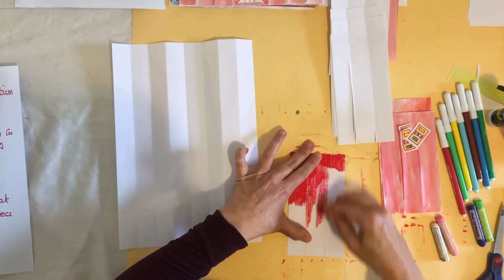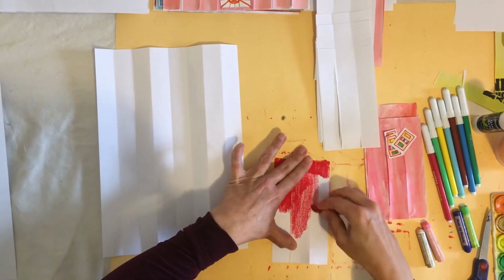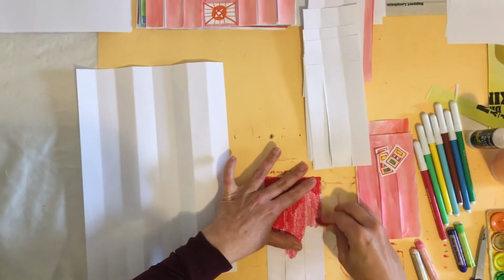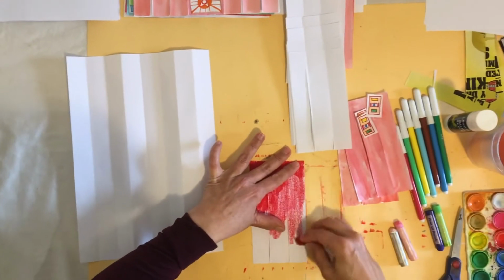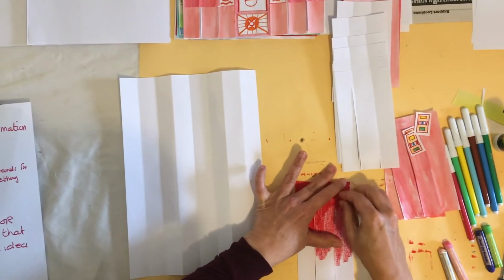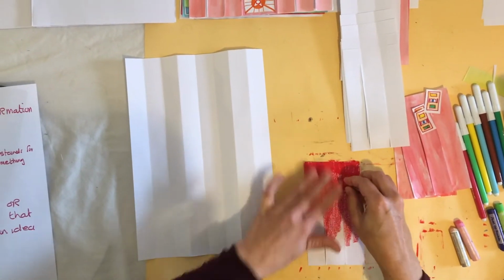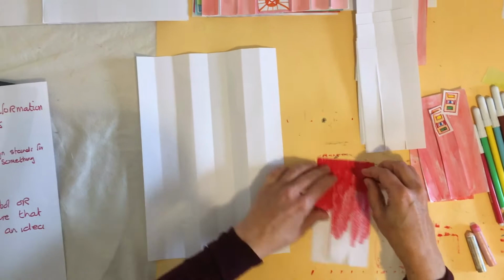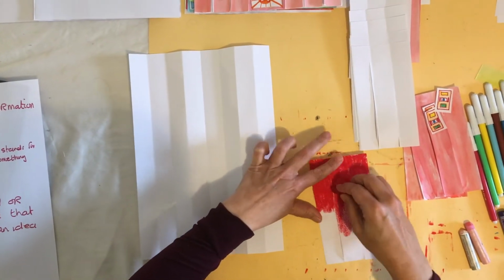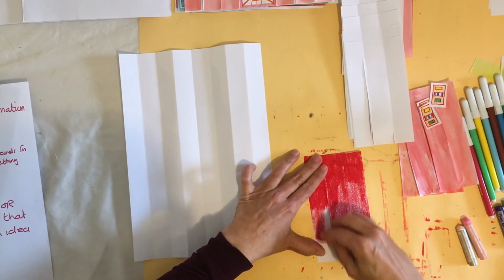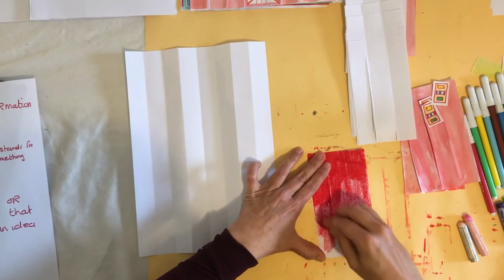Now what I've done with my crayon here is, as I'm going from the top down to the bottom, you'll see that I'm not pressing as hard and that my color is becoming lighter and lighter. And that's one of the lovely characteristics of working with crayons and pastels.